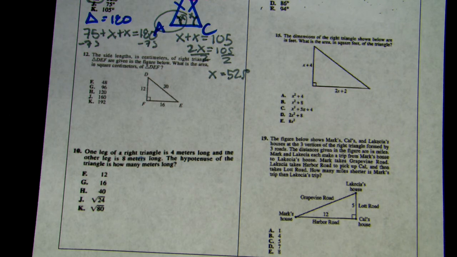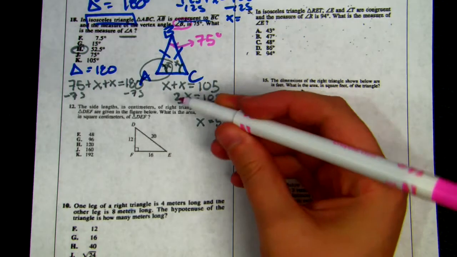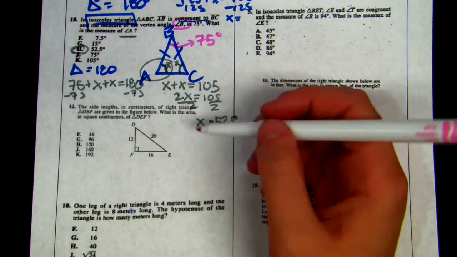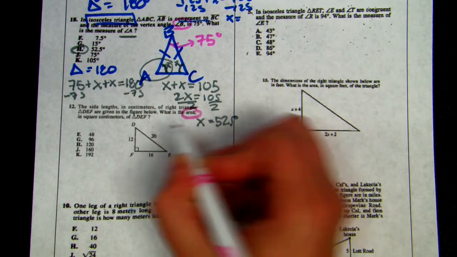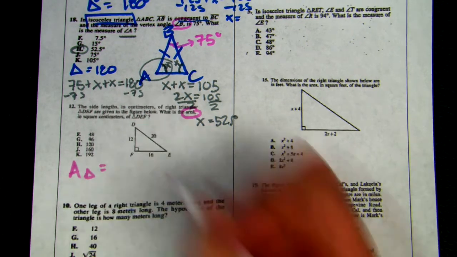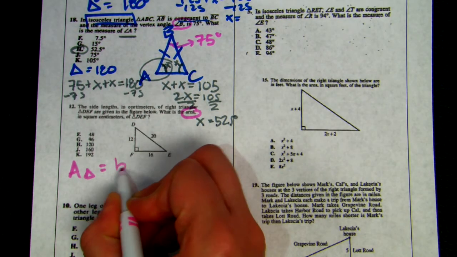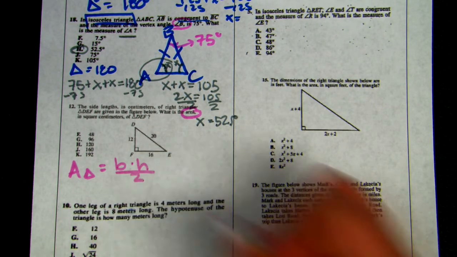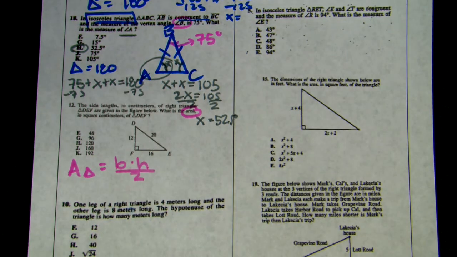So we have the side lengths in centimeters of right triangle DEF given in the figure below. What is the area of triangle DEF? First of all, we have to remember that the area of a triangle is equal to base times height divided by 2, or 1/2 base times height. Those are the same thing.